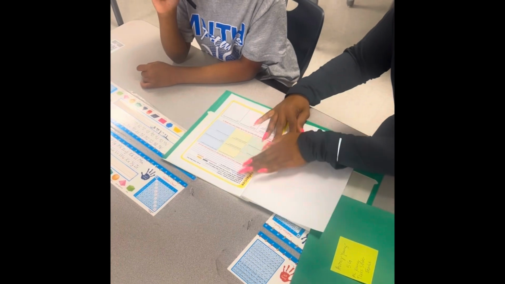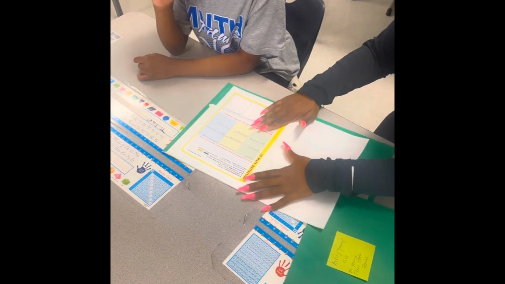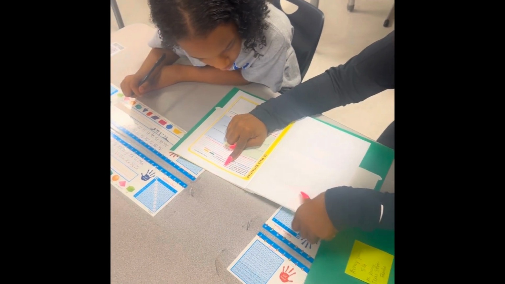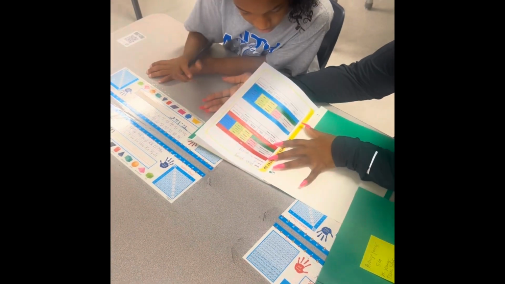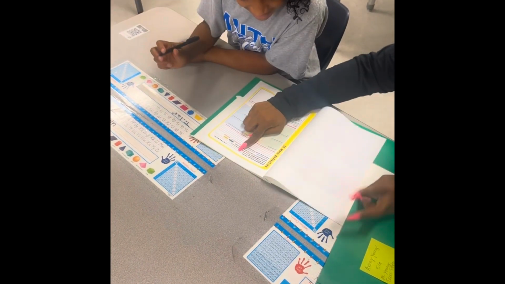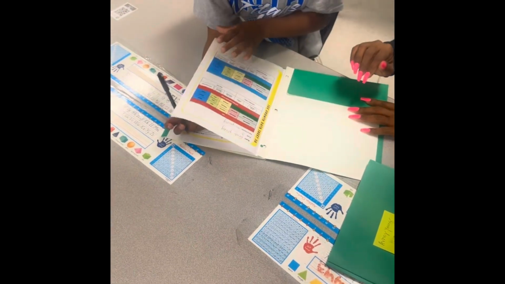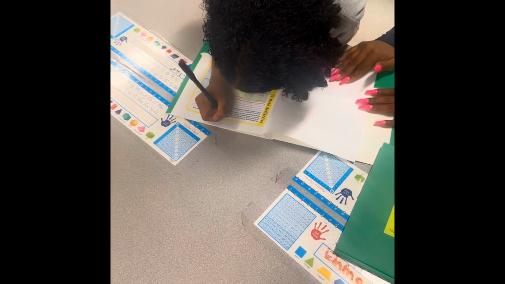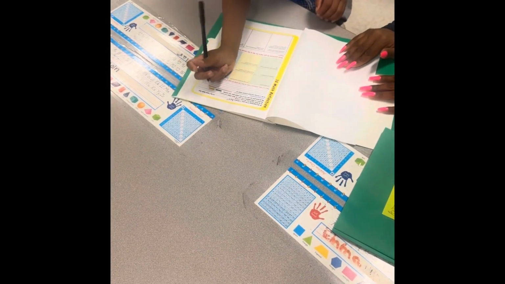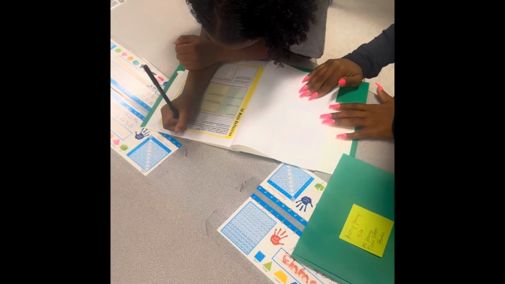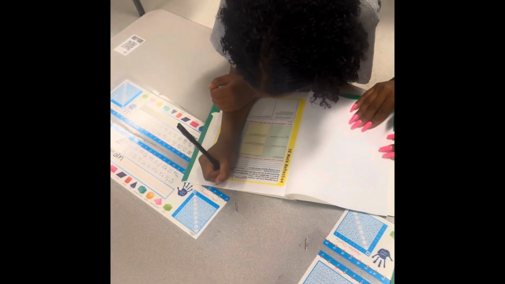So let's go ahead and prepare for your conference. So you're going to fill in the blanks. At the beginning of the year, you scored a what on your 9 weeks test for math? What'd you score? Approaches. Go ahead and write that down. Approaches. Perfect.